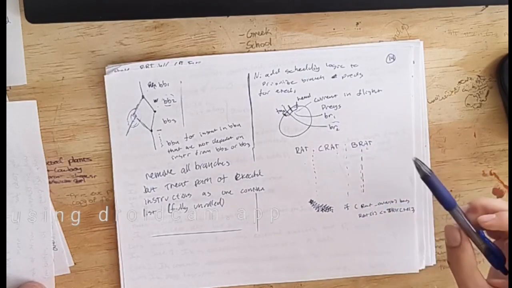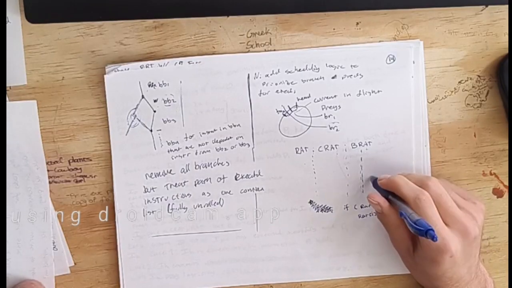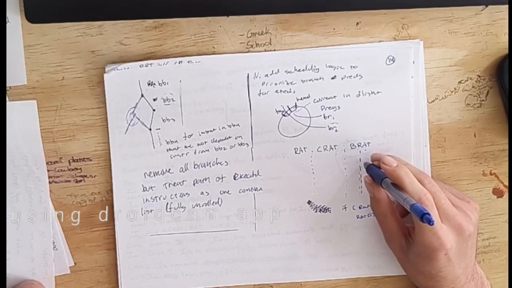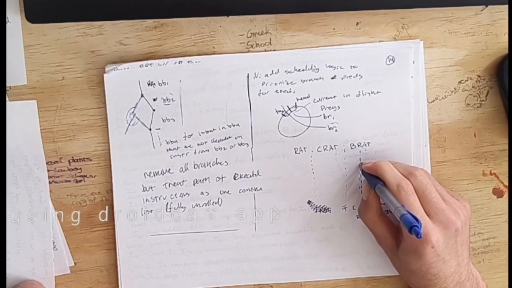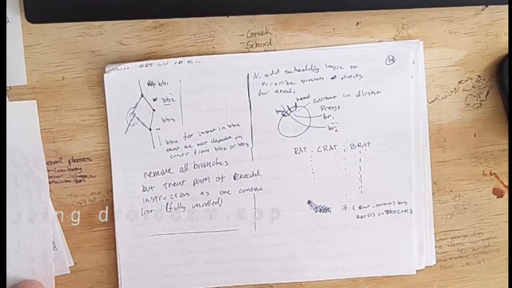We just need to copy these values every time we encounter a branch. And so all instructions follow a branch. We would have to take it at the beginning of the branch.